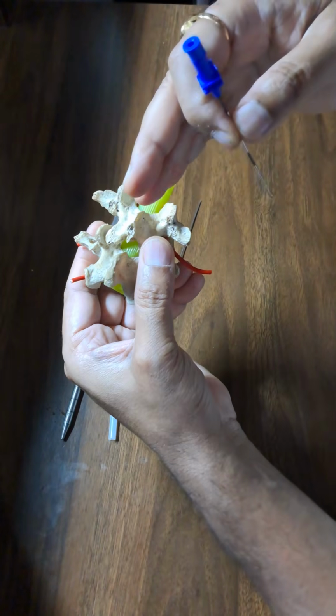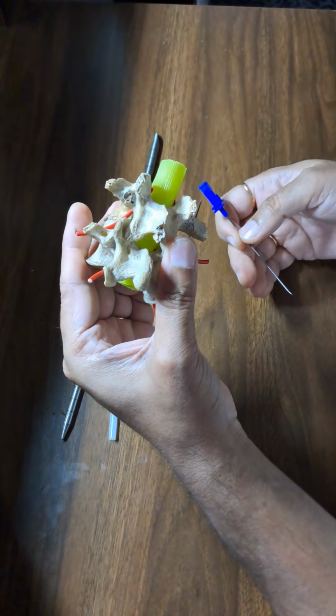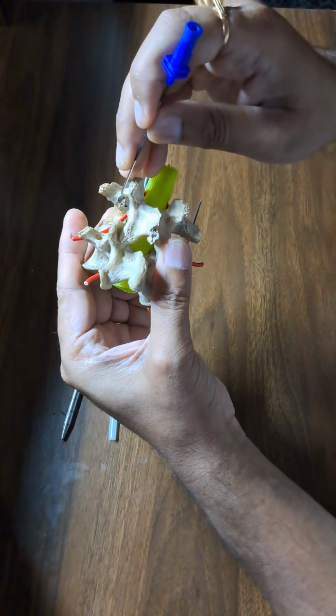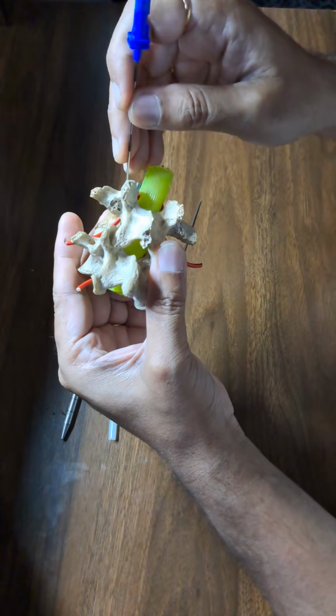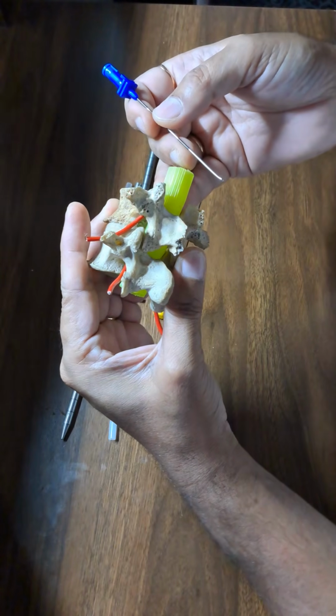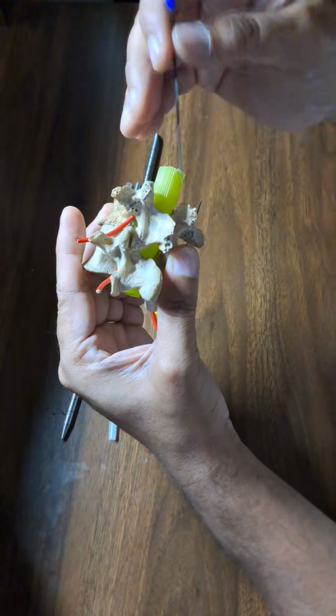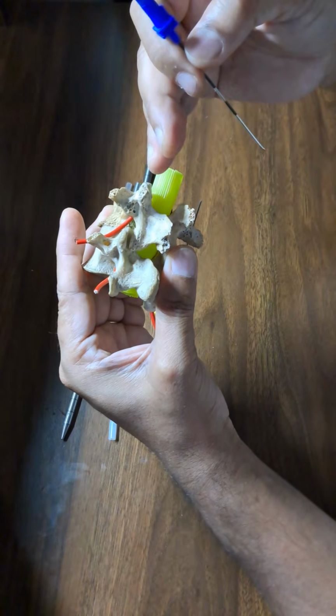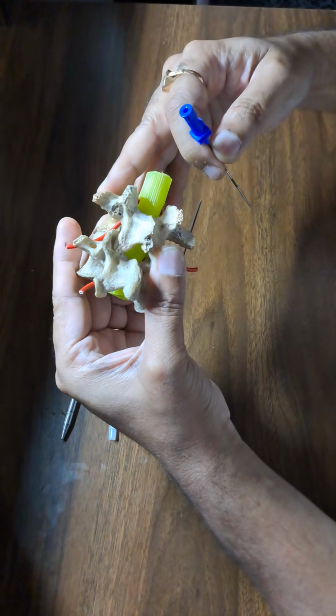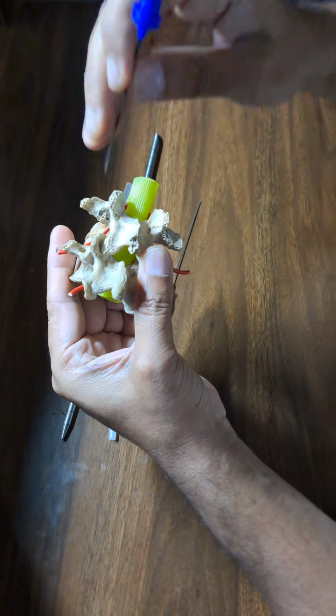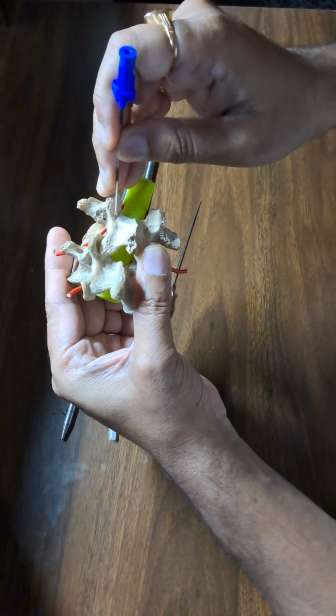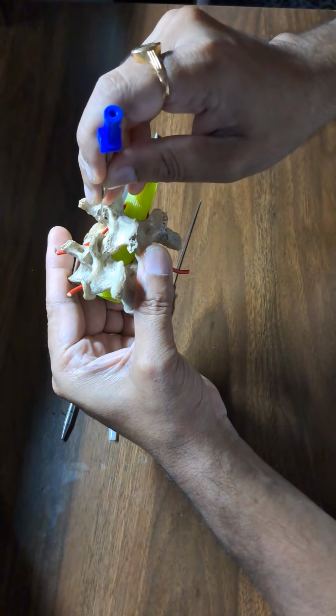So first step, AP view, then take oblique that much where the outer border of the pedicle will touch the outer border of the vertebra. You can check it, taking it more, and you will see the outer border is going inside the vertebral margin. Then again you reduce it, and at that point you target the lower border of the pedicle. Your needle should touch here.